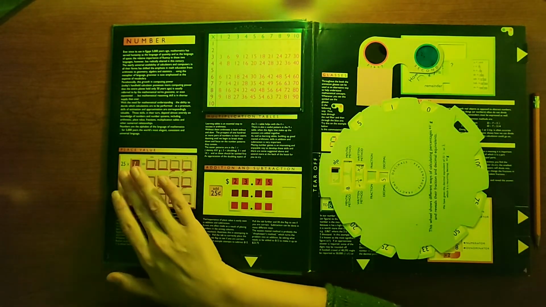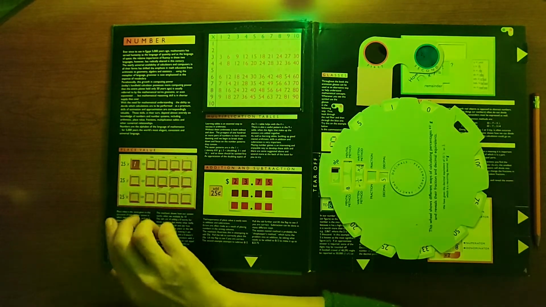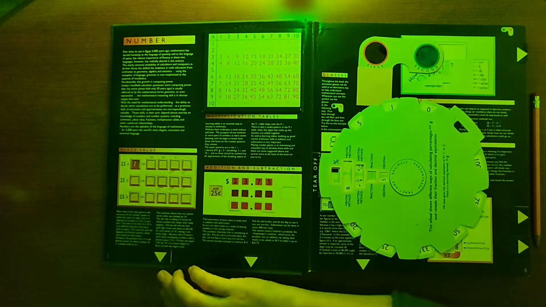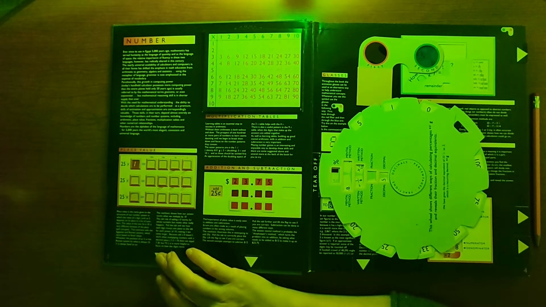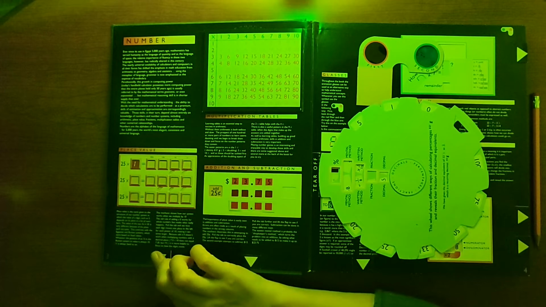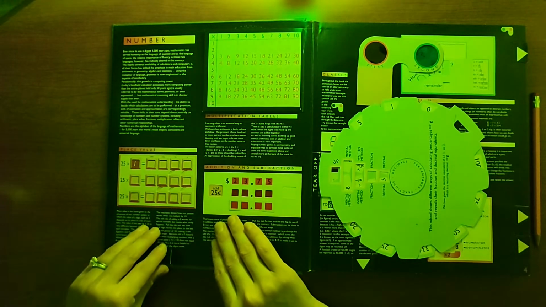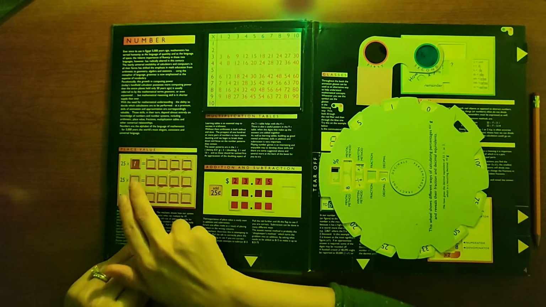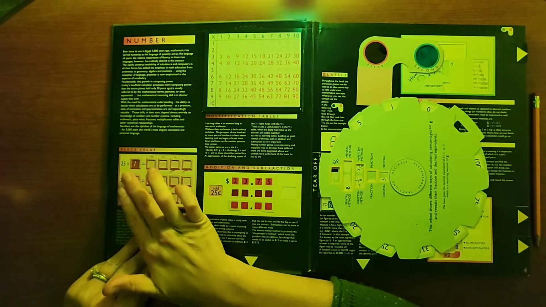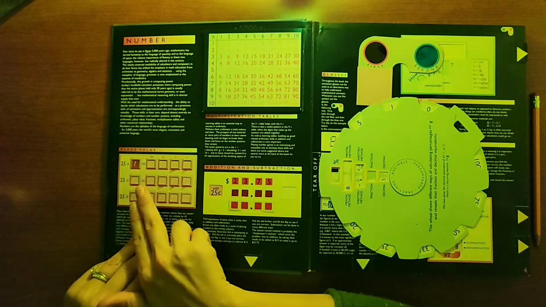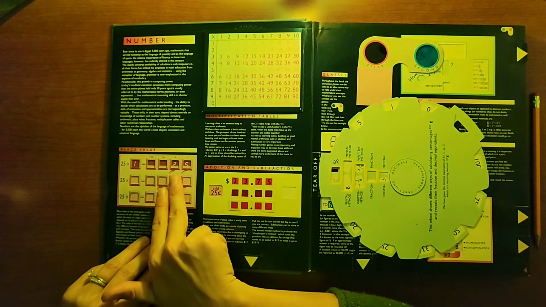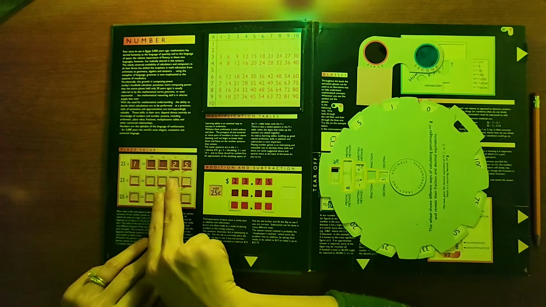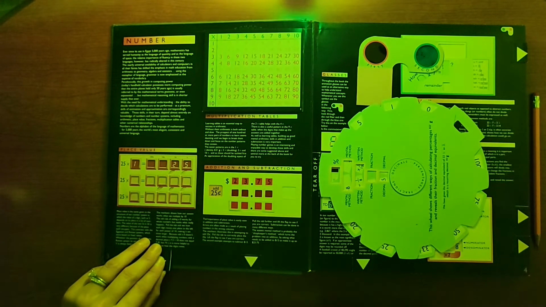This is also place value. So we have the number 25, and actually you can move this piece and see the numbers change. So you got 25 times 1. You got 5 ones and 2 tens. So that's 25.